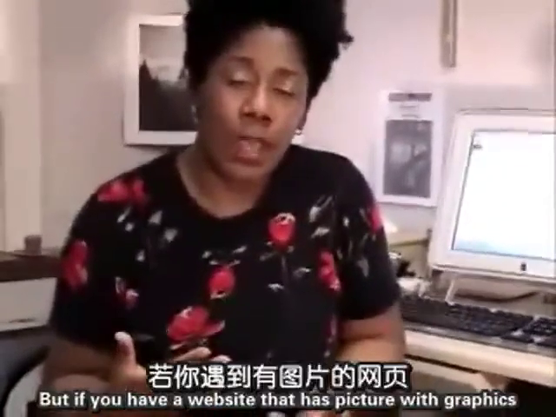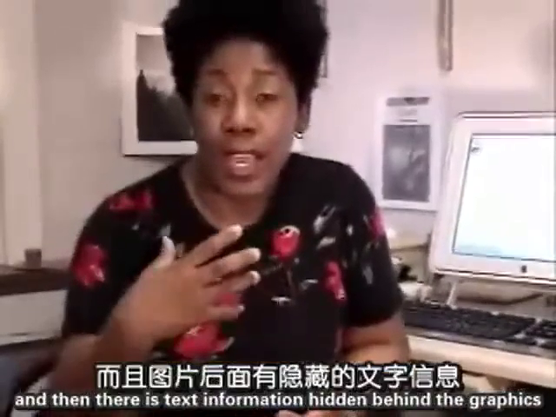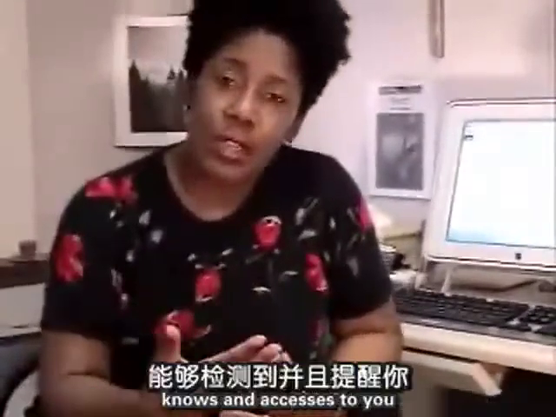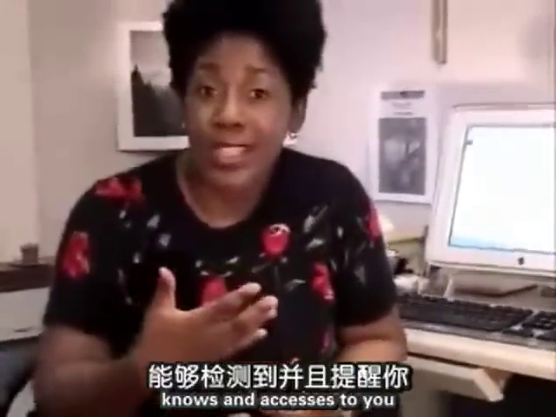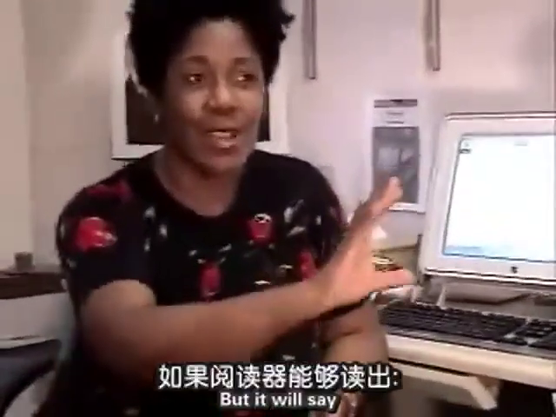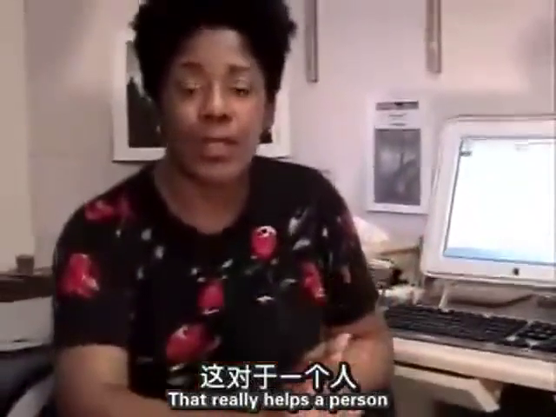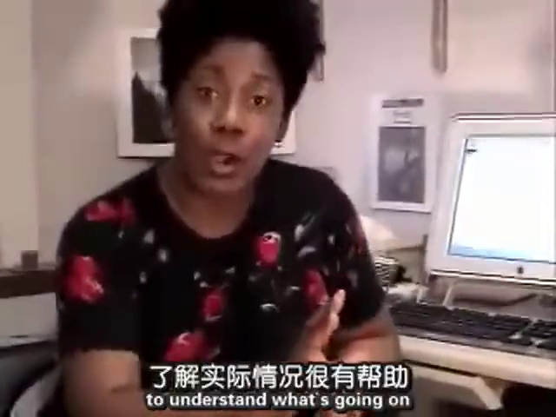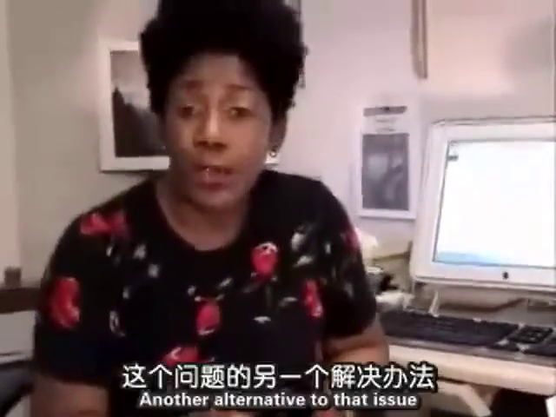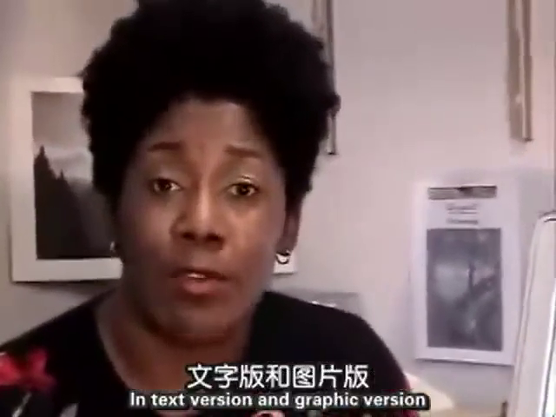But if you have a website that has a picture with graphics and then there's text information hidden behind the graphics so that the speech reader knows and says to you, this is a beautiful picture, a picture of the Thames in London, then that really helps that person understand what's going on, and also the person who has vision can see what's going on. Another alternative to that issue is having 2 versions, a text version and a graphic version.